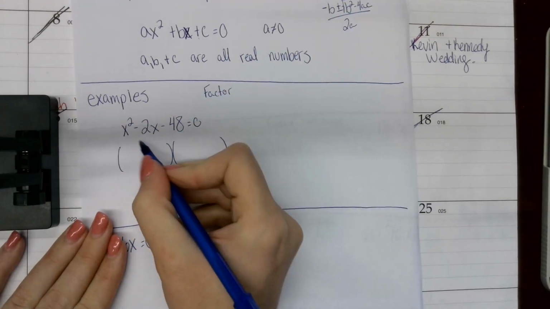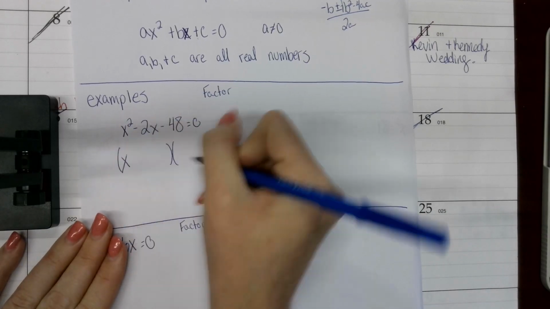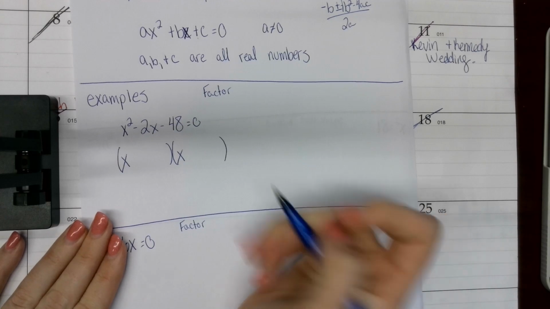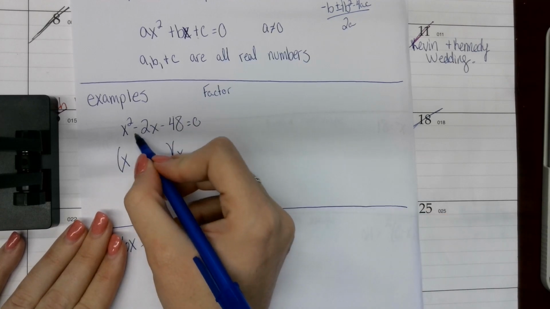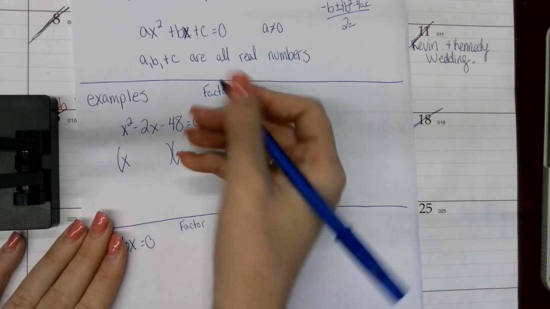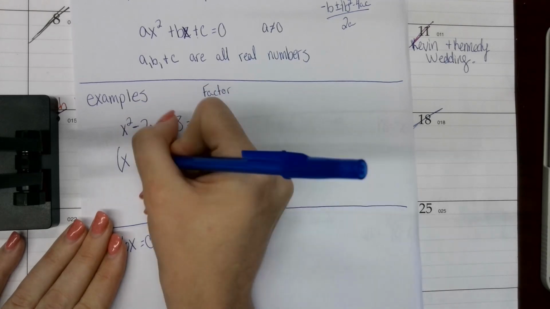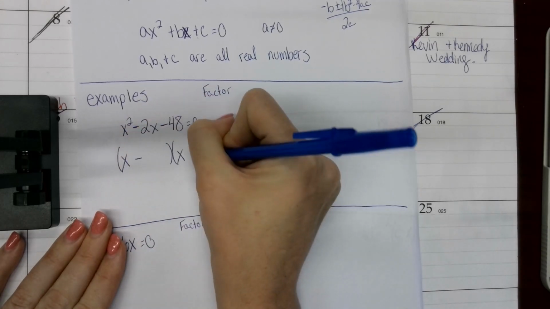And I'm going to break apart my x squared into two x's because x times x gives that x squared. Now since this is a subtract 2 here, and it's a subtraction sign here, I know that I'm going to have two different signs, so one's going to be a subtract and one's going to be a plus.